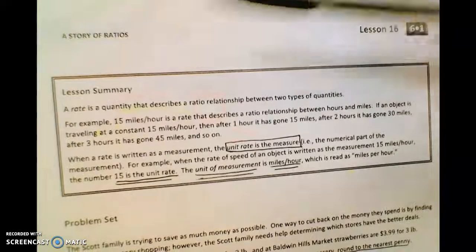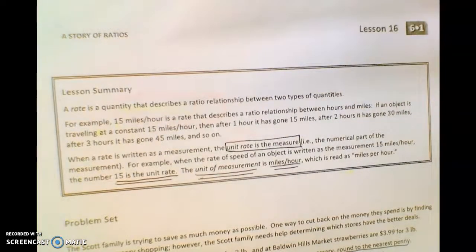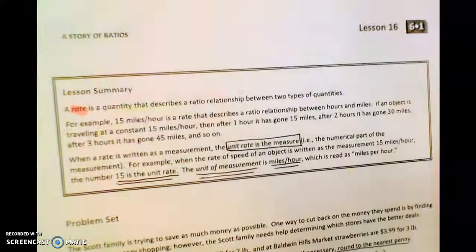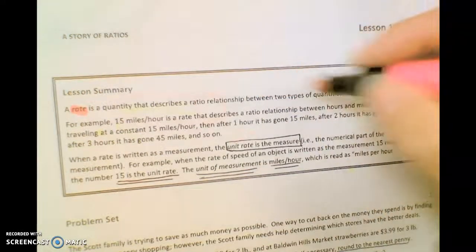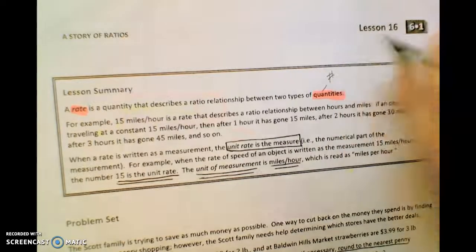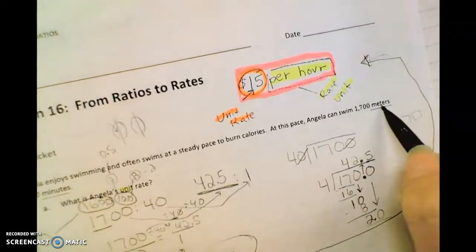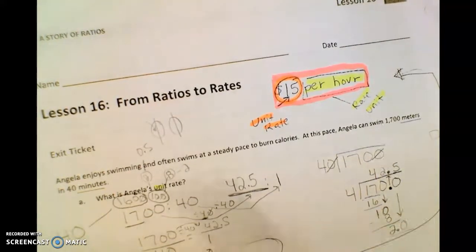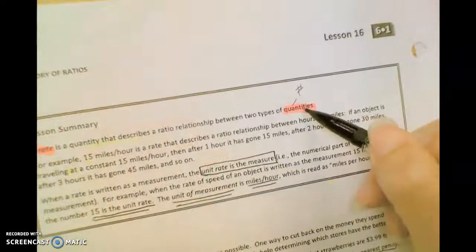All right, moving on to the back. Remember, it's always good to read the lesson summary. So a rate is a quantity that describes a ratio relationship between 2 types of quantities. So we have rate, and it's describing the ratio relationship between 2 types of quantities. And quantities just mean 2 types of numbers. So like here, we had meters, which is a measurement, and we had minutes, which is a time. They're both quantities.